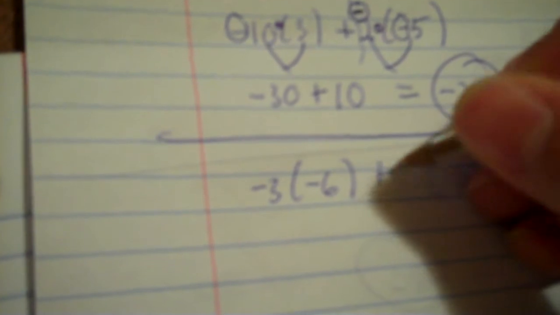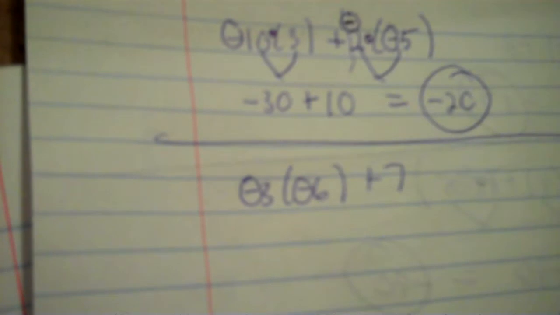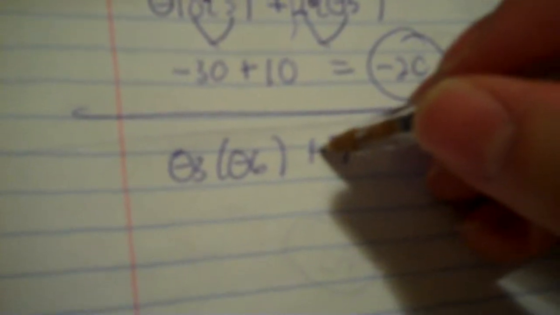Okay, next problem. Negative 3, negative 6, plus 7. So that's a negative sign. Can't be a minus sign when it's the first. It has to be a negative to the 3. That's the first thing in a parentheses, so it's a negative to the 6. And then we have a plus, and so that's it. So negative 3, negative 6, that's times.